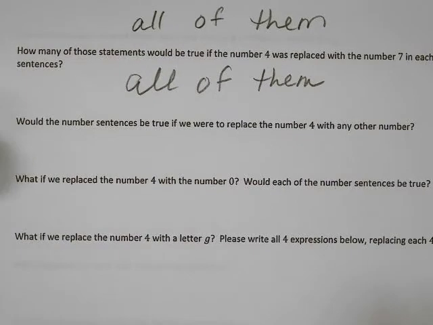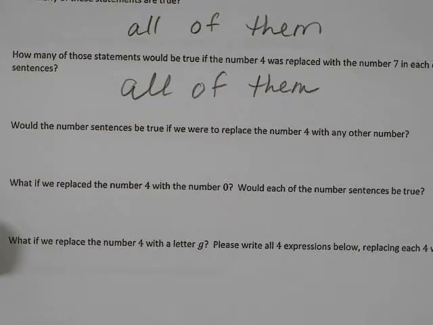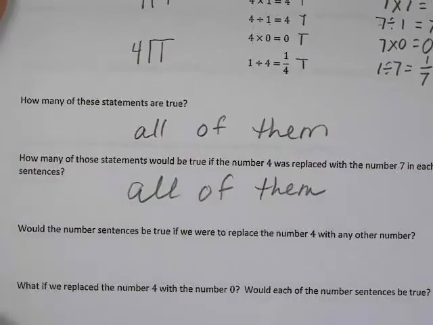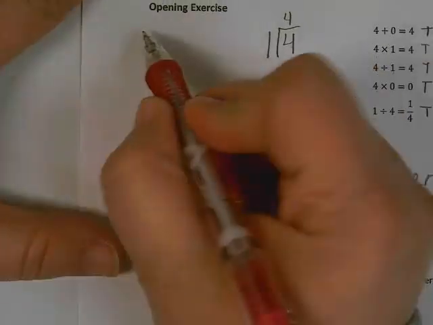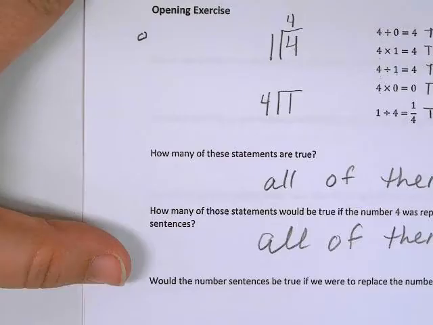On to the next question. Would the number sentence be true if we were to replace the number 4 with any other number? So before we answer that, we're going to try something. Replace the 4 with 0.